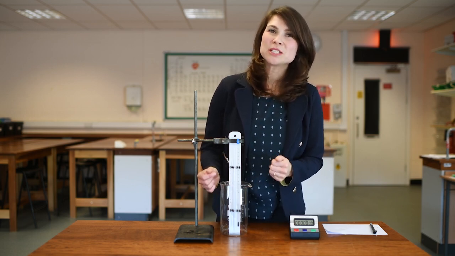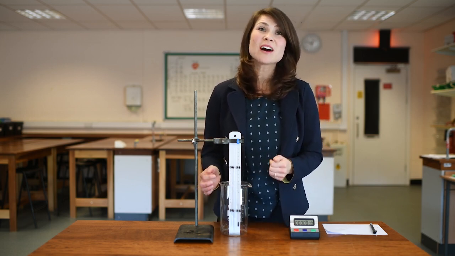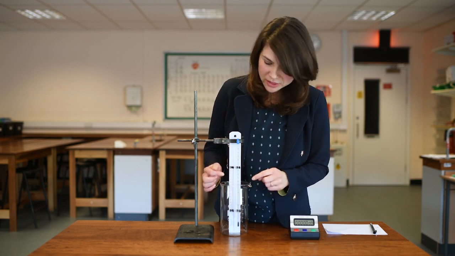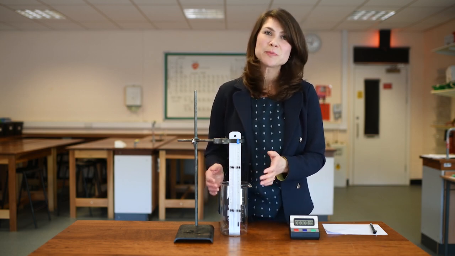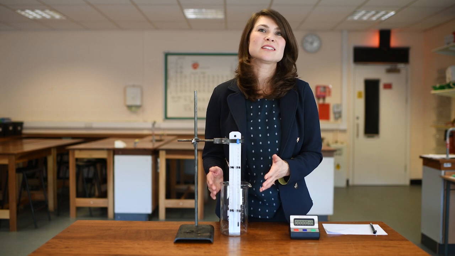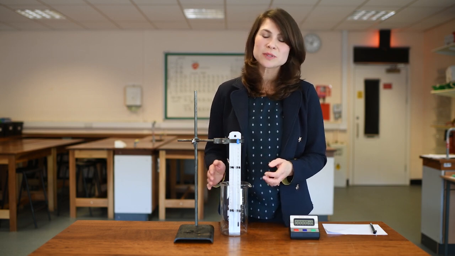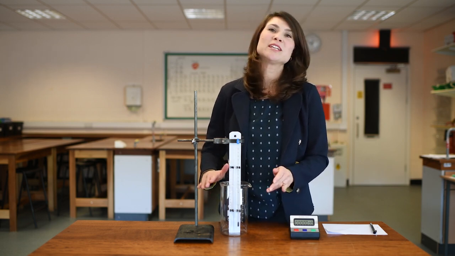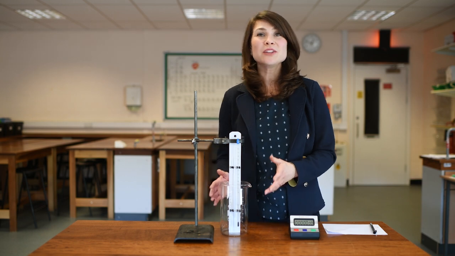But actually, we're not measuring the volume of gas, we're measuring the height. But that's fine because the gas is in a cylindrical tube, and therefore we can say that the height of the gas is proportional to its volume. So we're going to look at the volume change by measuring the height change. And you can do it 2 ways.